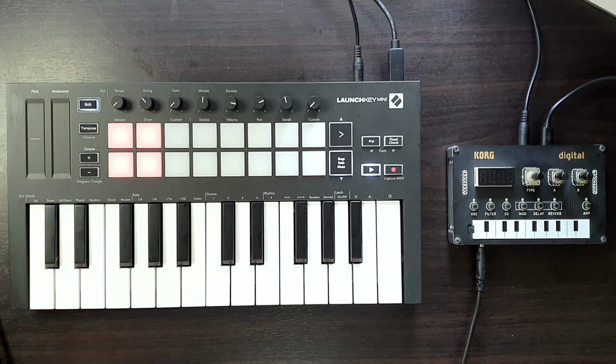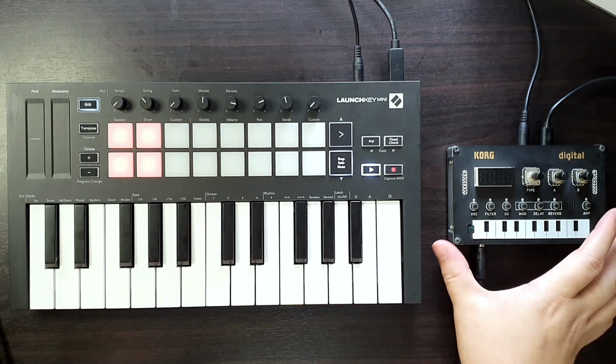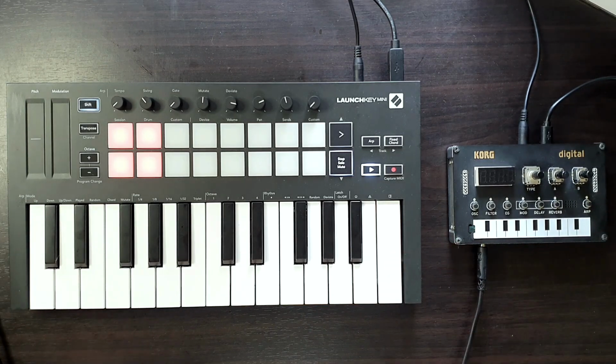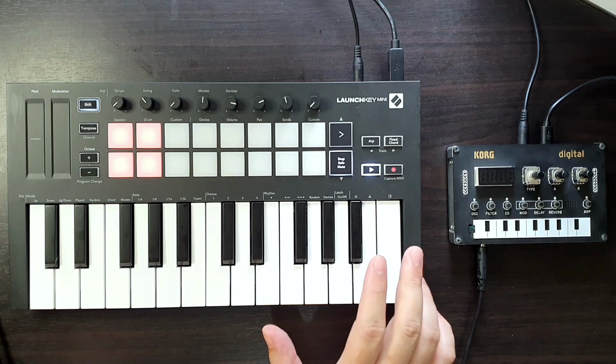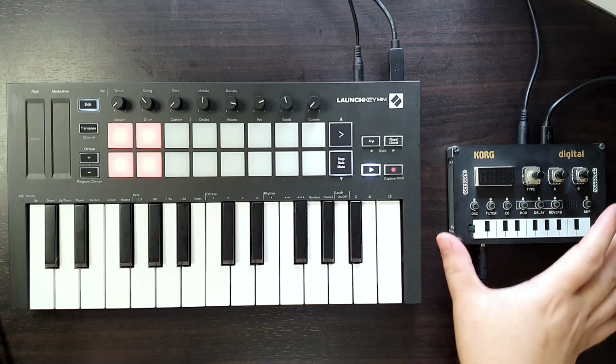Hi, this is Huge, and I'm making this video to show you how to control the Korg NTS-1 using the Novation Launchkey Mini Mark III and Novation Components. As you know, the NTS-1 is a powerful, tiny, and budget digital synthesizer, and the Novation Launchkey Mini Mark III is also a great MIDI controller which pairs up well, especially with the NTS-1.